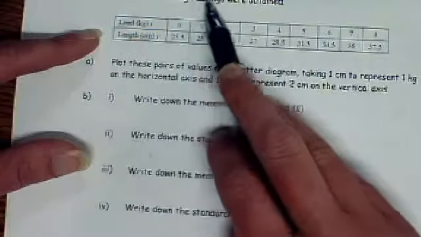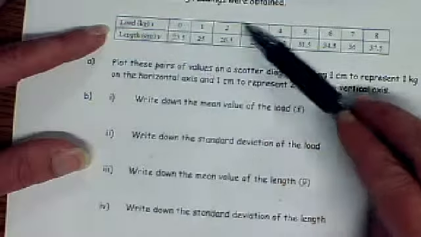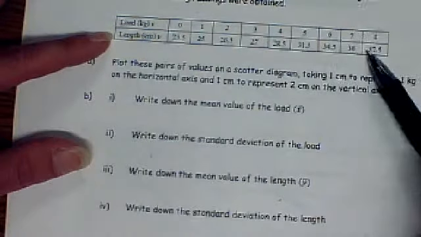Let's try another one. In practice B, we have a vertical spring, and it's stretched by hanging different weights on its lower end. Here's the weights, and here's the length of the spring when it was measured.